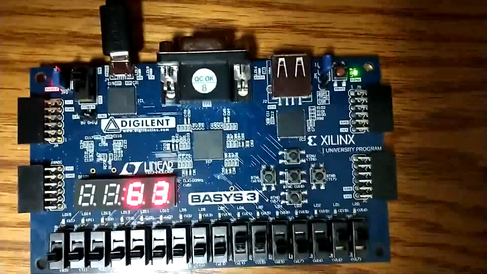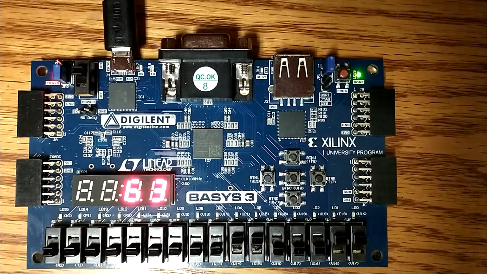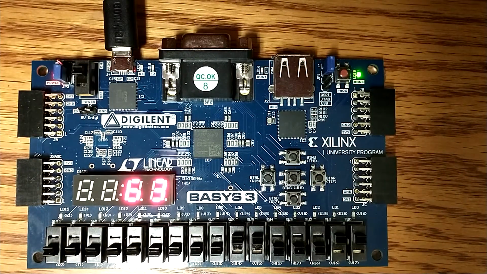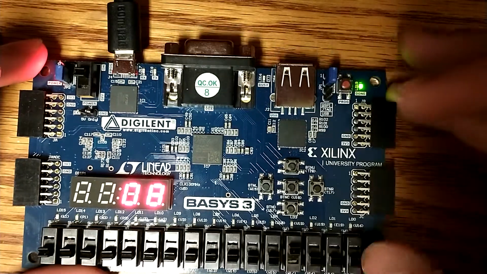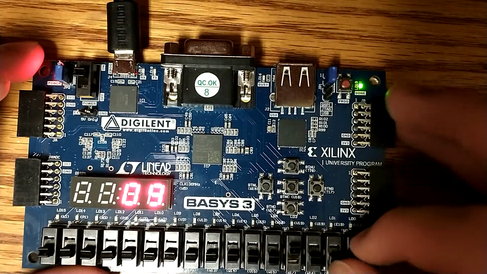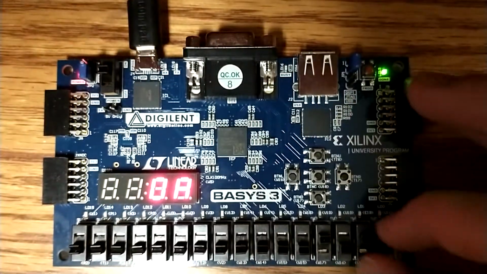Some of the more interesting characters, we have 0A, which will give us a line feed, which will just move it downward. And we also have 0D, which will give us a carriage return, which will return us to the beginning of the line.